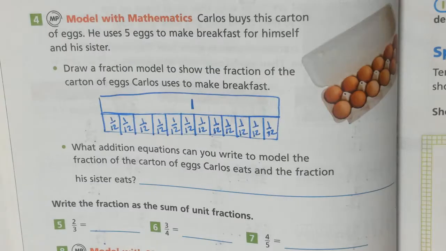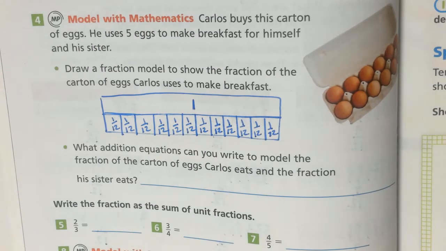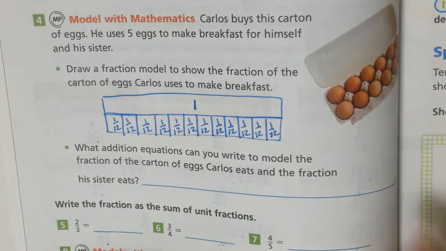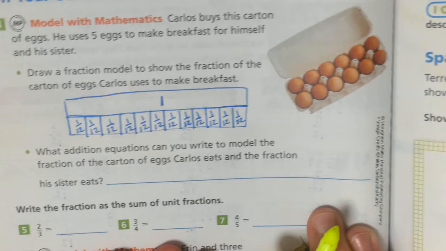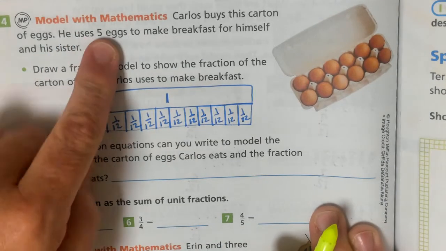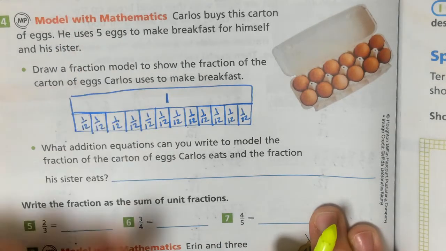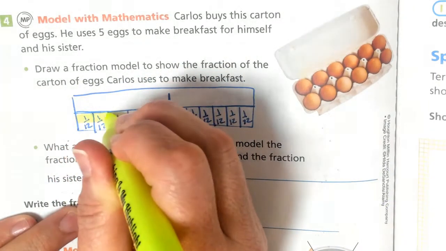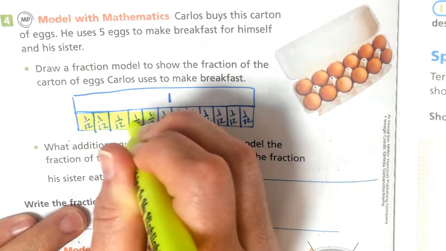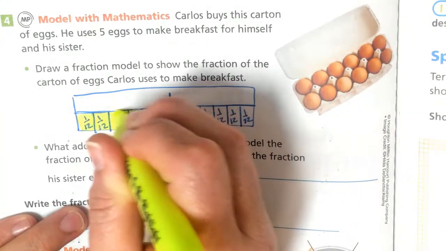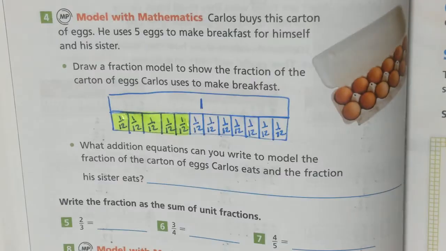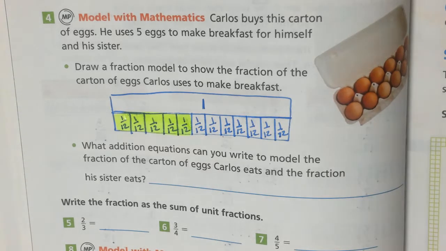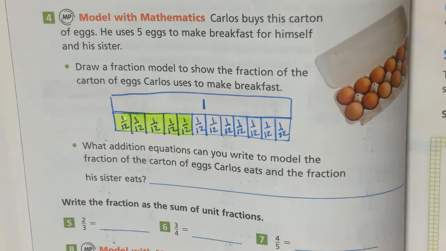Okay, I'm not going to use my blue because it's just going to cover up, so I'm just going to get a highlighter here. So, how many did he use to make breakfast? Carlos uses 5 eggs to make breakfast for himself and his sister. So we need to highlight or shade in 5 pieces, right, for the 5/12. I figure that's easier than shading it in, which would just cover up the blue.